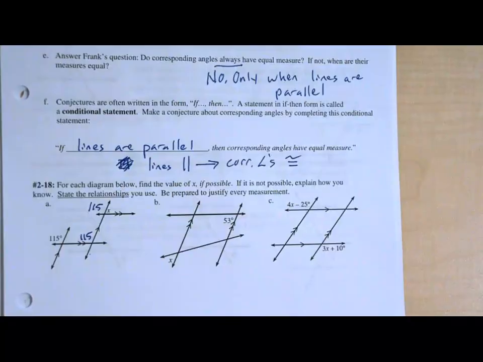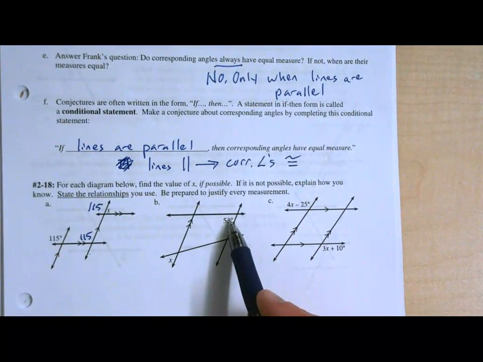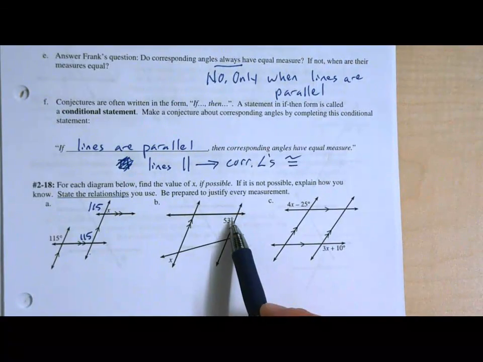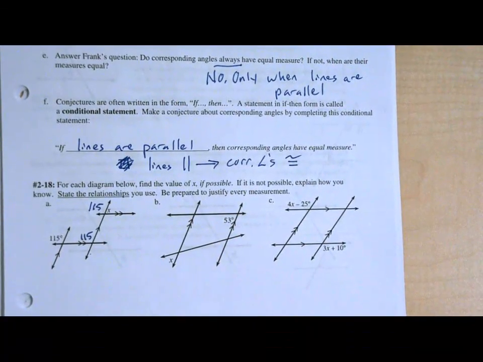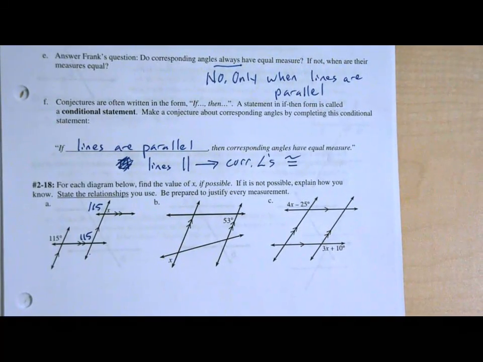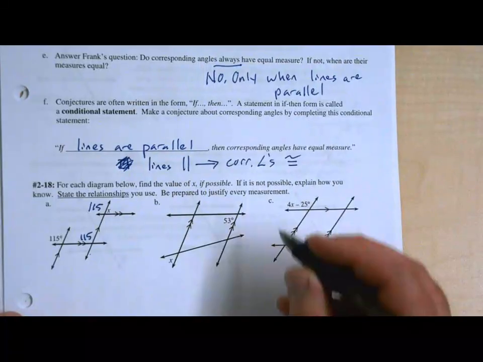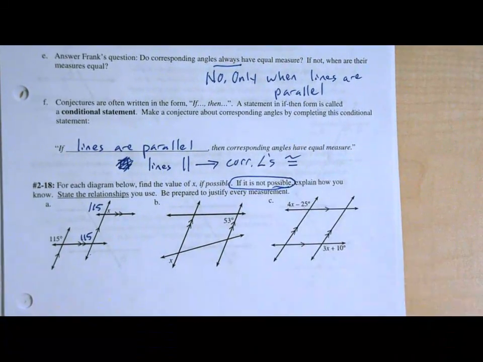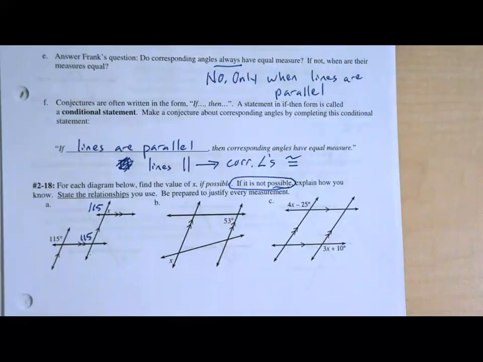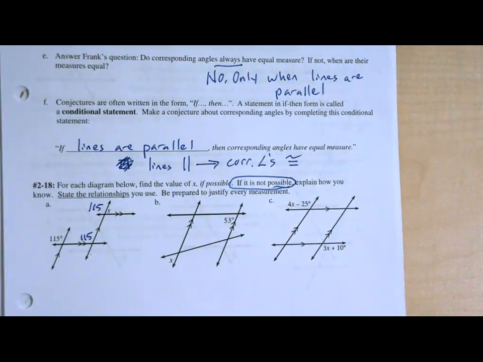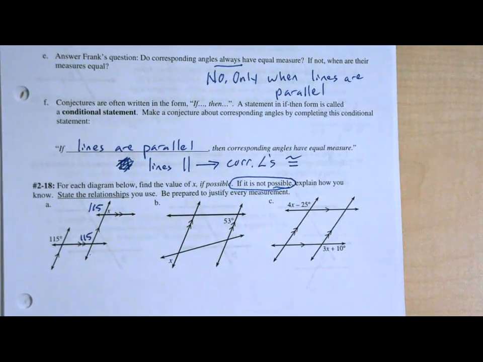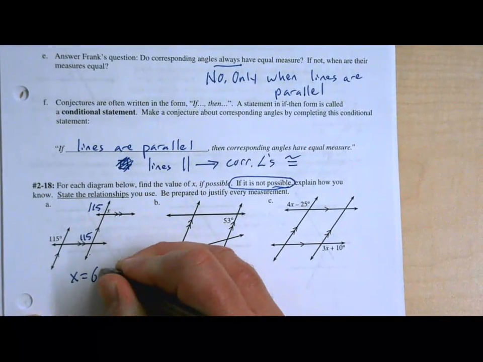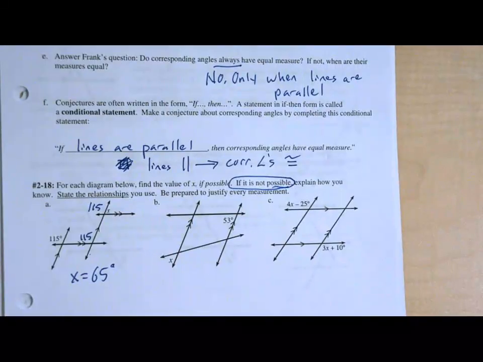All right. See if you can do something similar. For this one, see if you can find a way to move that 53 degrees closer to the X intersection. Now, be prepared for there being some problems here that you cannot do. The instructions actually say if it is not possible, then explain why. So if there's something that can't be done, all you have to do is write a couple words that say why. So we did part A together. I'll let you work through the other ones. When you're finished with those, you are free to start your assignment.